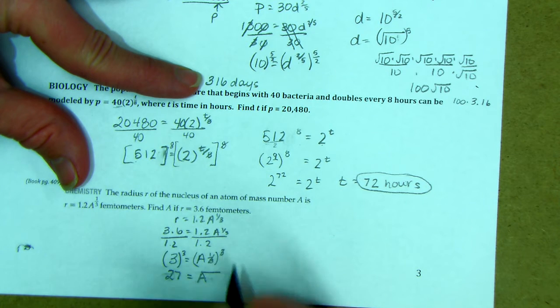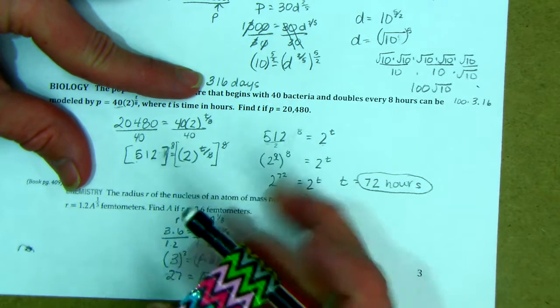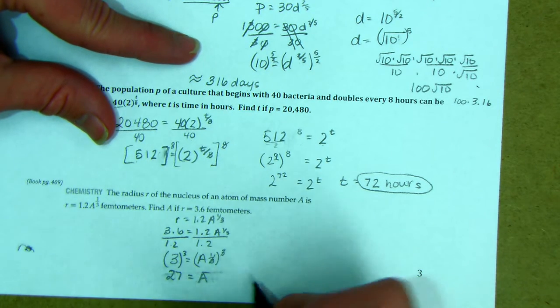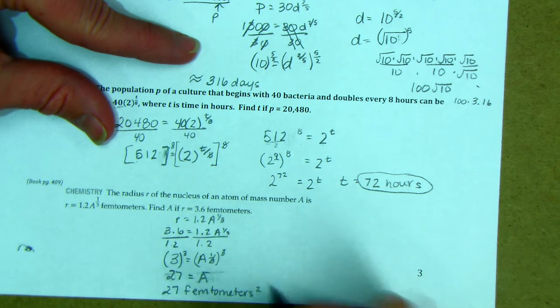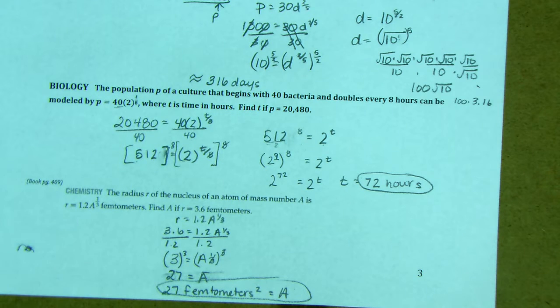And 1/3 to the 3rd power, those two cancel out. So your answer is 27. And it's actually going to be 27 femtometers cubed equals A. Crazy.